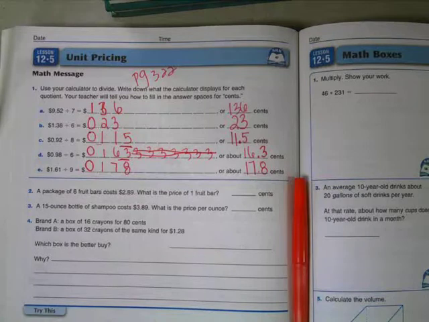Well, you tell me. Because you're not rounding. Was there a right answer for number 4?